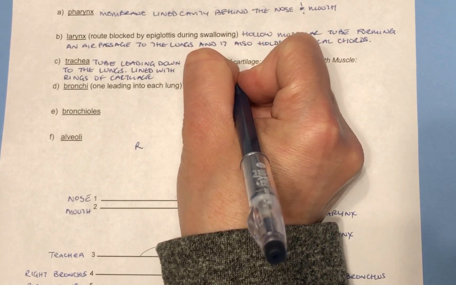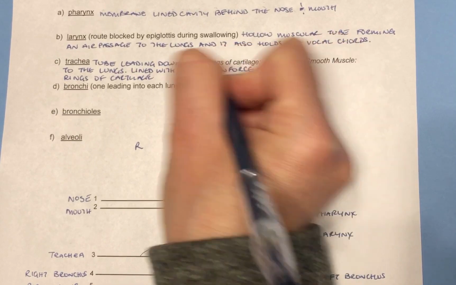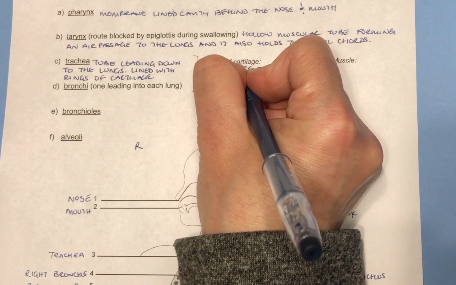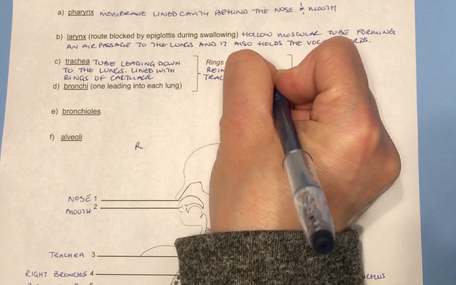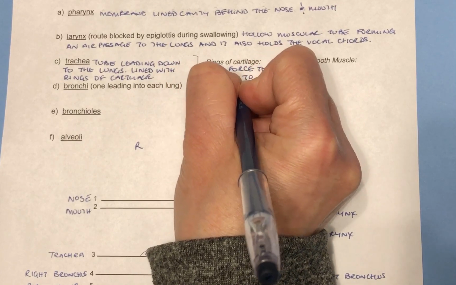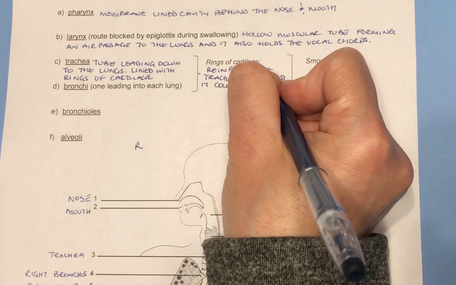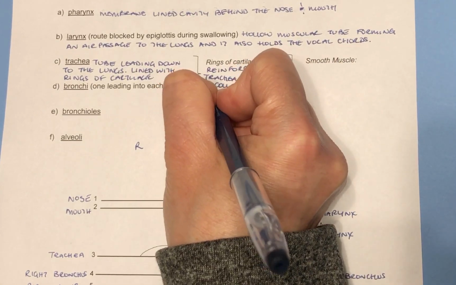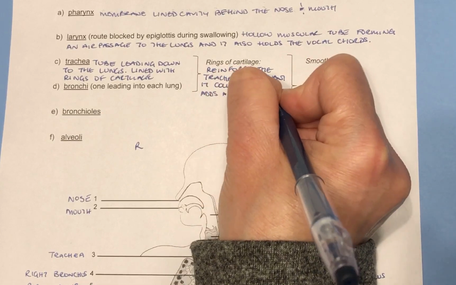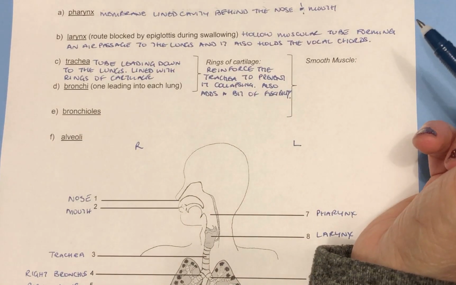So the rings reinforce the trachea to prevent it collapsing. Also adds a bit of flexibility.